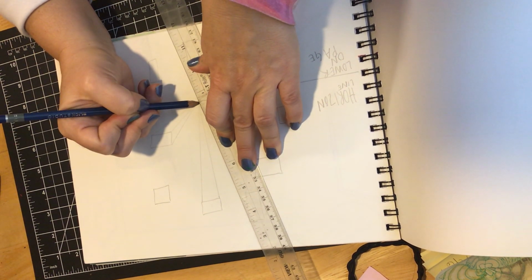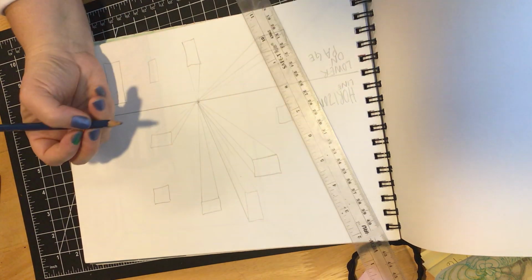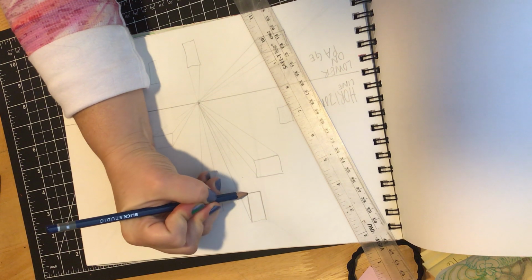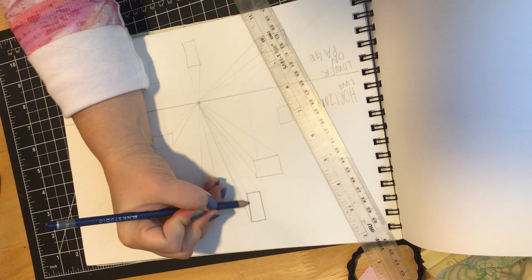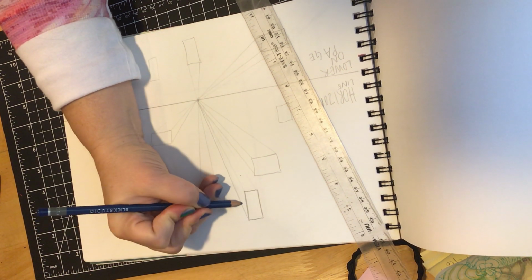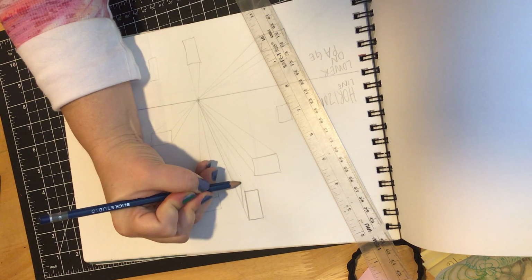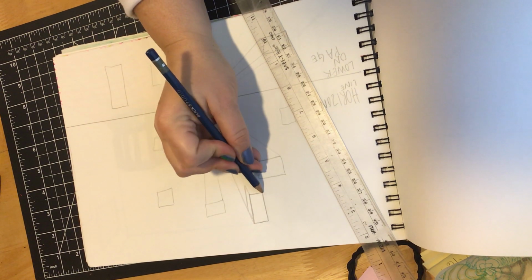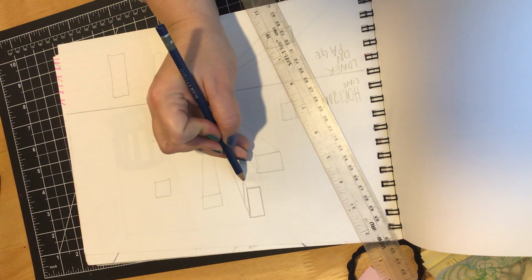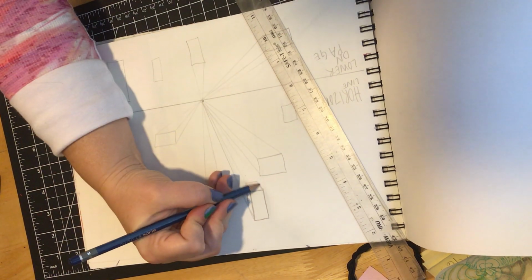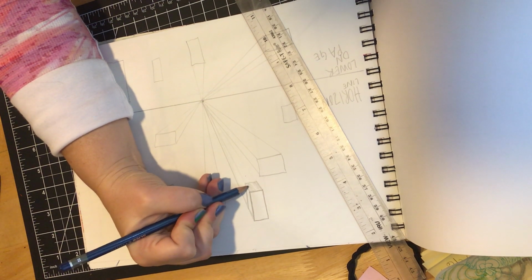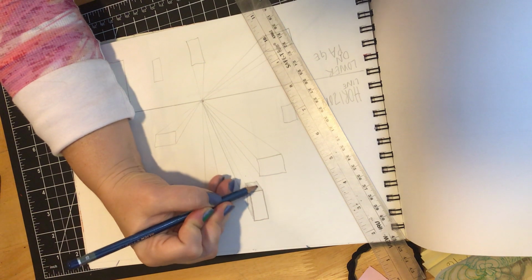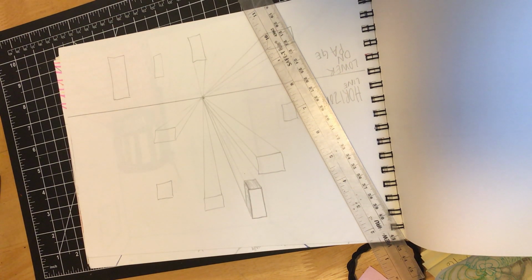Oops, that one's a little off. All right, so again, I just want to follow that shape. So if this is a vertical line, I can bring a vertical line right here down to meet that other orthogonal line, right? And then if this is a horizontal line, I'll bring it across. And then I've got my 3D shape here, and I can shade it in to make it look like it's coming out at us.